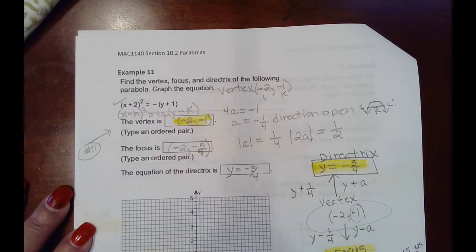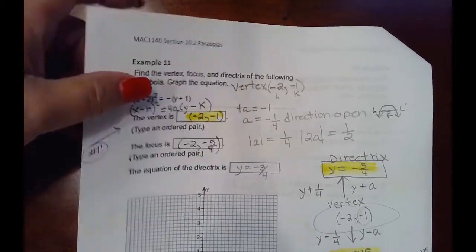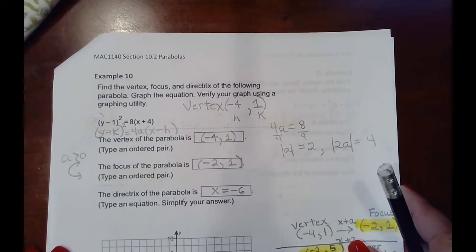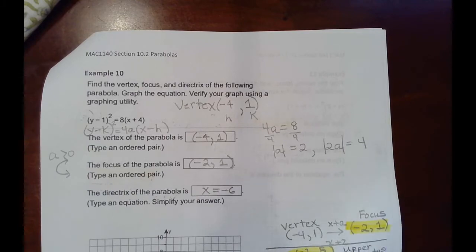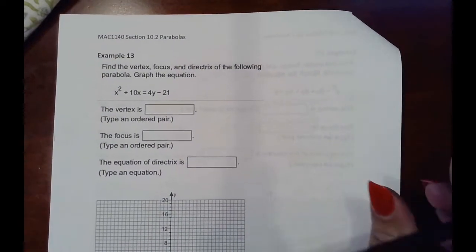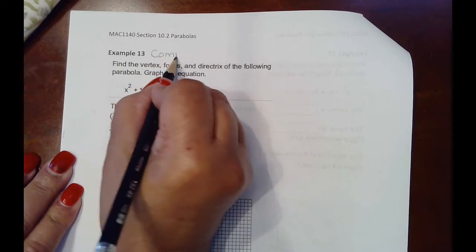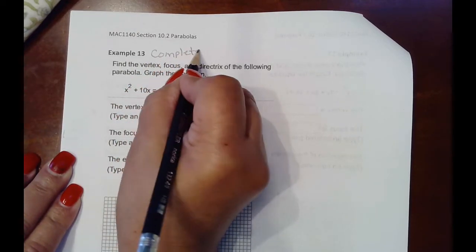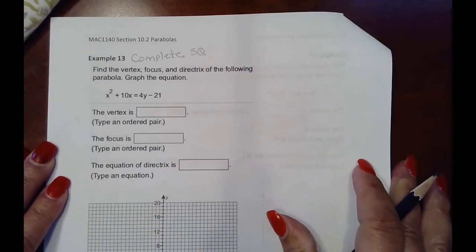You're going to have to use completing the square to get it in the form of the way number 11 was given and the way number 10 was given. Notice that the problem that you are now being presented with has no parentheses, but only when it's in that parenthesis form can you tell what the H and the K is. So we're going to work towards that using a procedure called completing the square, which gives you the vertex of any conic section.